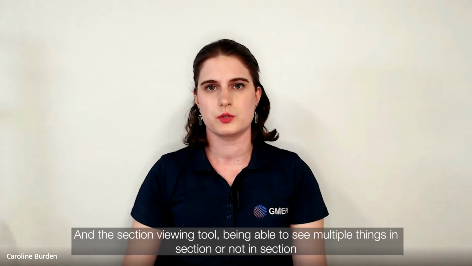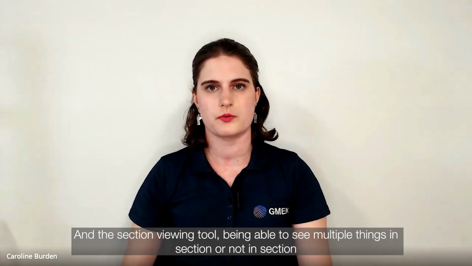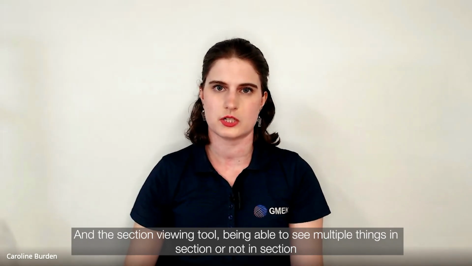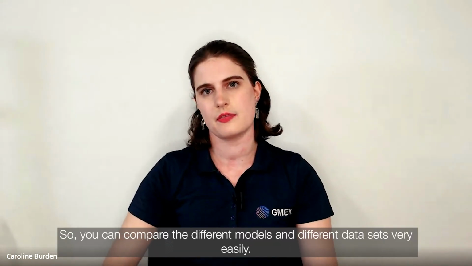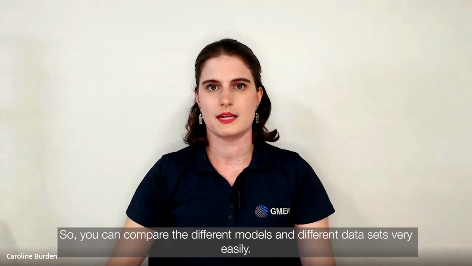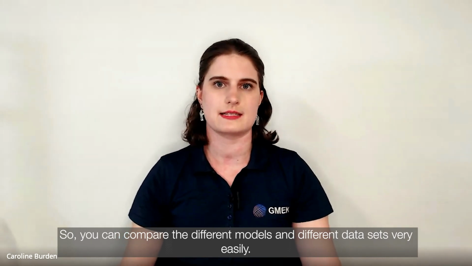And the section viewing tool, being able to see multiple things in section or not in section and not have to put everything into the section at once. So you can compare the different models and different data sets very easily.